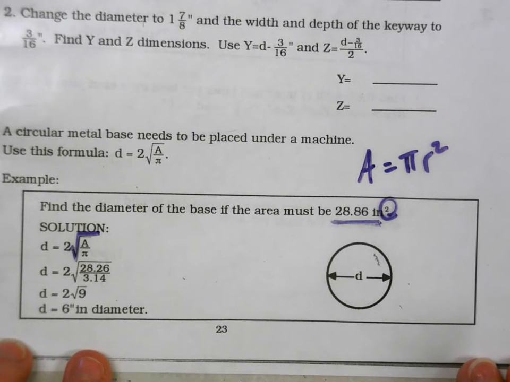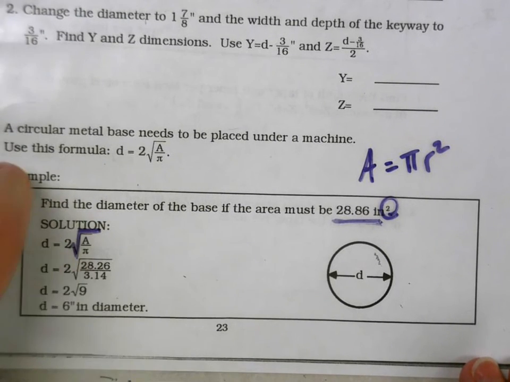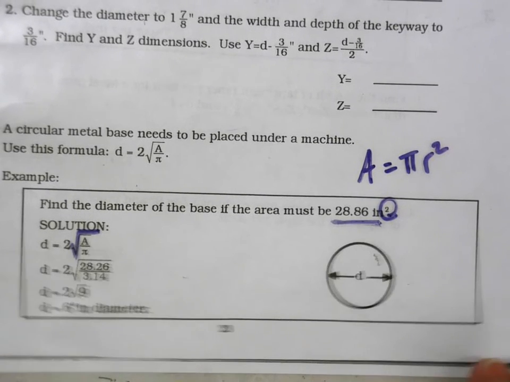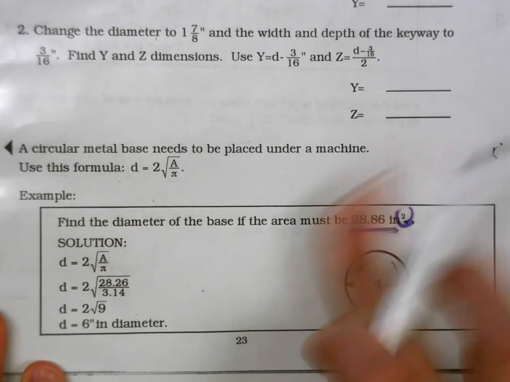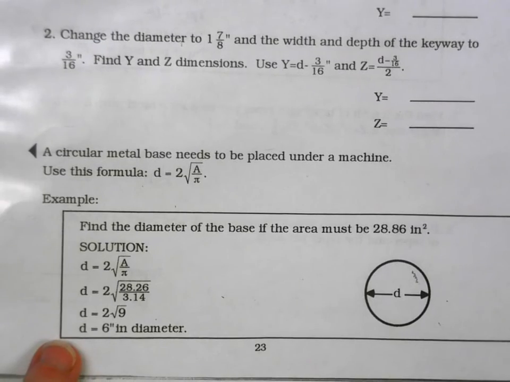You just divide the area by pi, and then do the square root thing. 2 times the square root of area divided by pi. And it's 2 because that right there only gives you the radius. So to get the diameter, you have to multiply by 2. That's why the 2 is there in front. And don't leave anything in radicals. Go ahead and put it as a decimal answer.